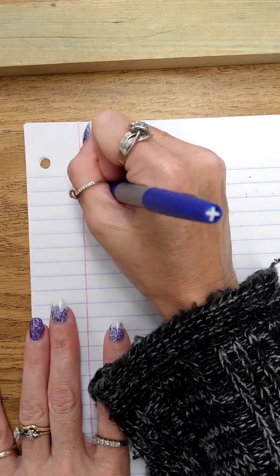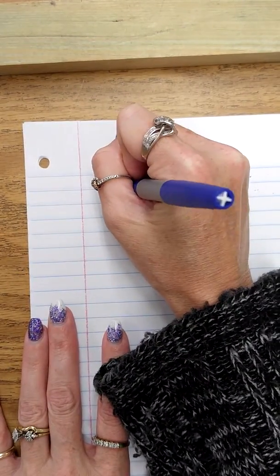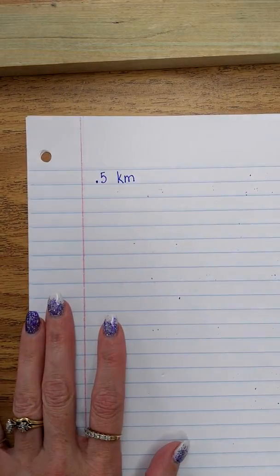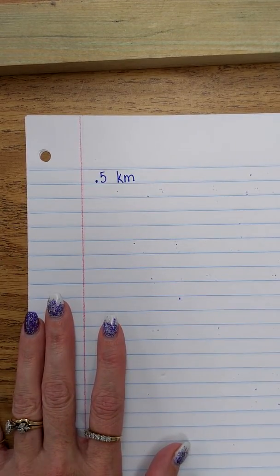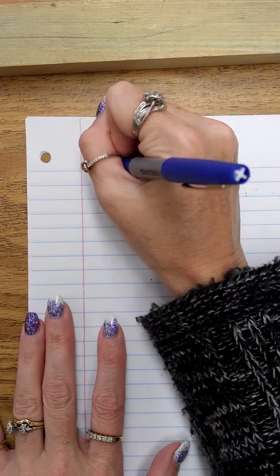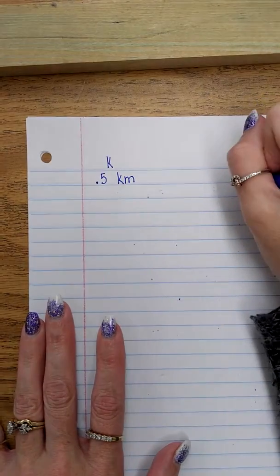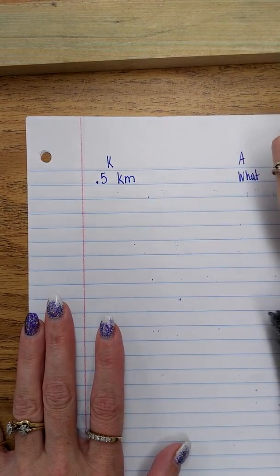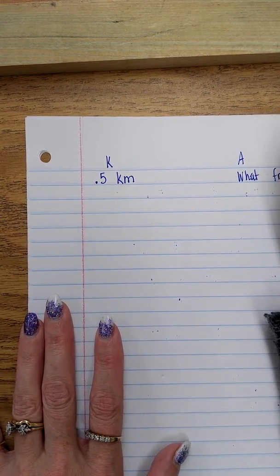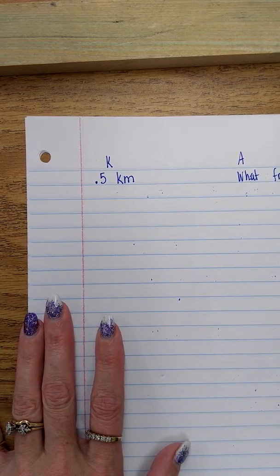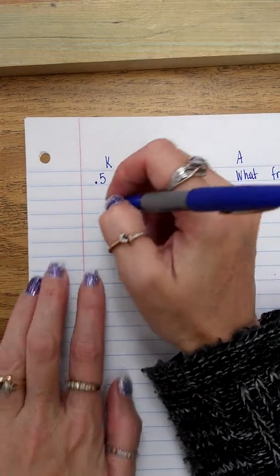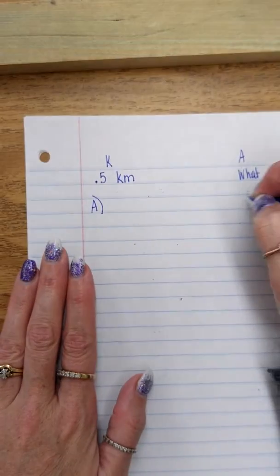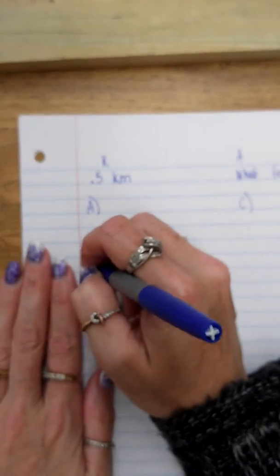Our exit ticket stated, David walked 0.5 kilometers from his home to the library. What fraction is equivalent? So this is what I know, and this is what they're asking. What fraction is equivalent? So I'm just going to put equal. It gives me 4 answer options, and this is how I would attack this problem.